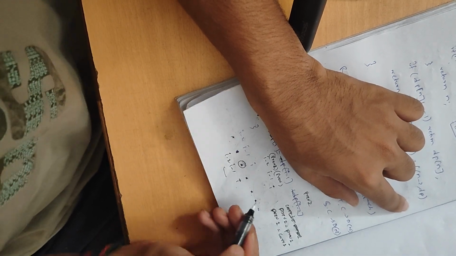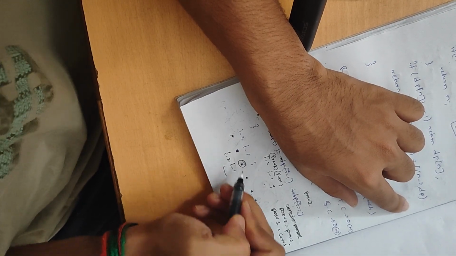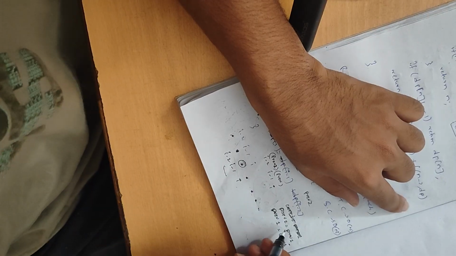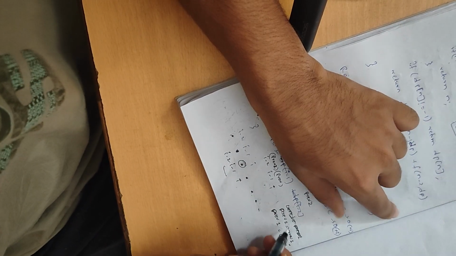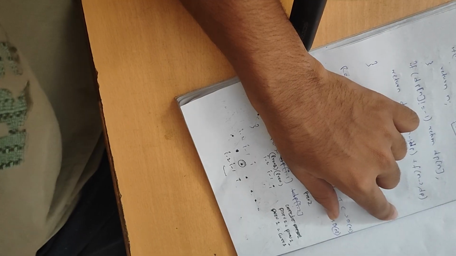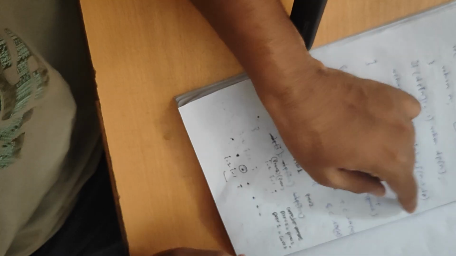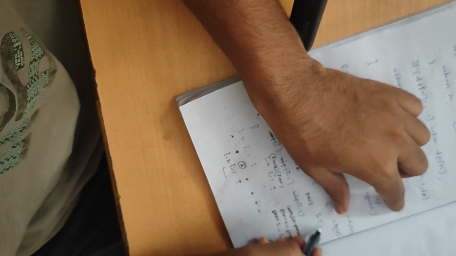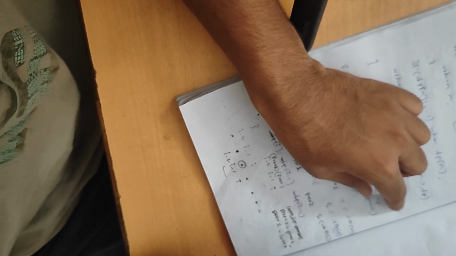The preceding value of the current i will become the previous 2, and the previous 1 becomes the current i. So for this, the space complexity is O of 1.